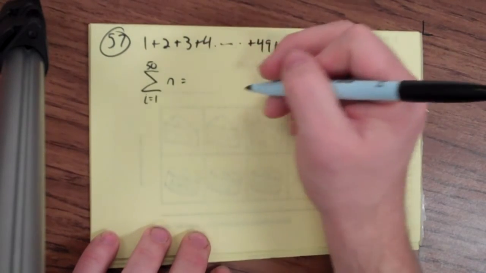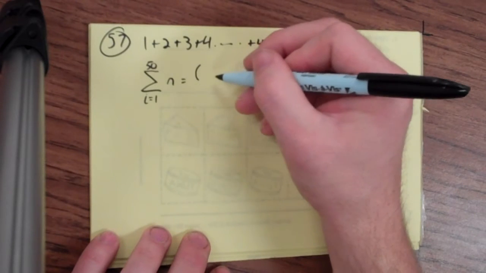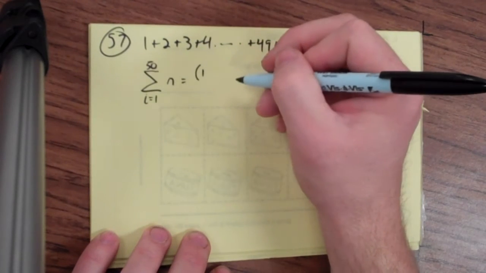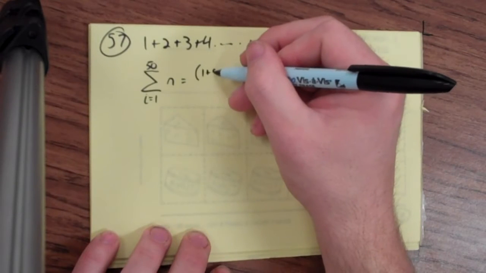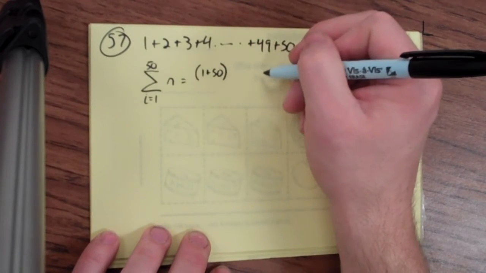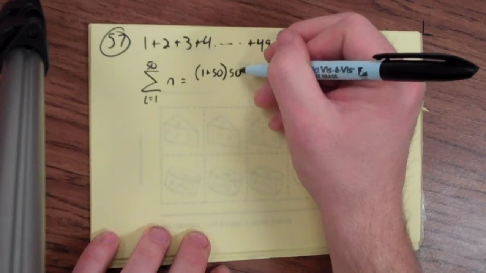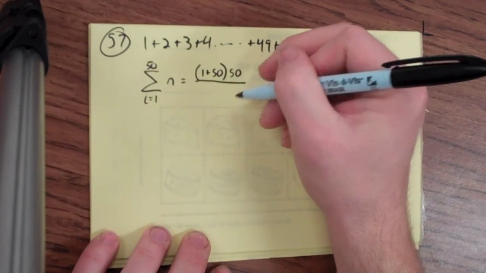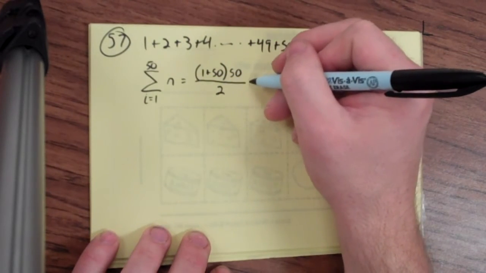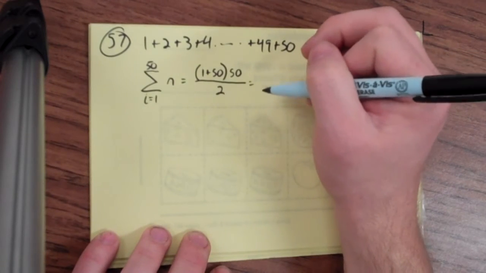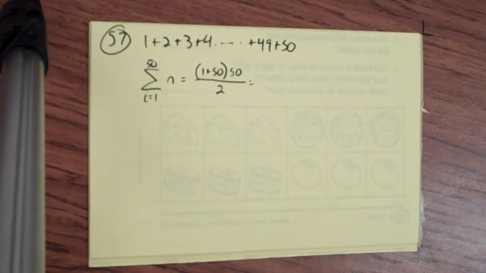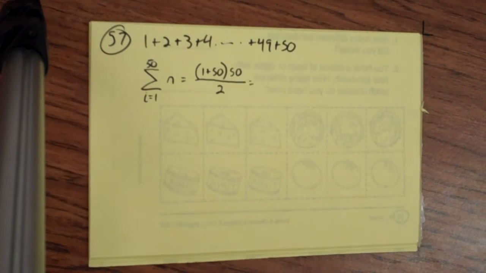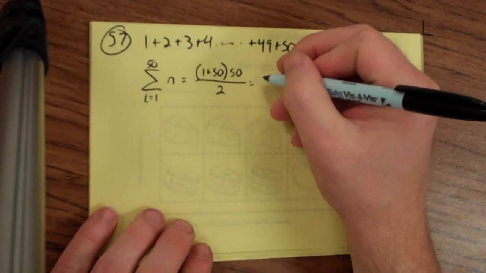Alright, so the formula would be the first term, which is 1, plus the last term, which is 50, times the number of terms, which is 50 terms, and this is all over 2. Okay, so 50 times 51 divided by 2 is 1,275.